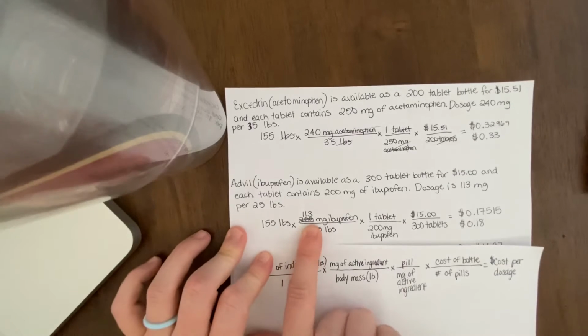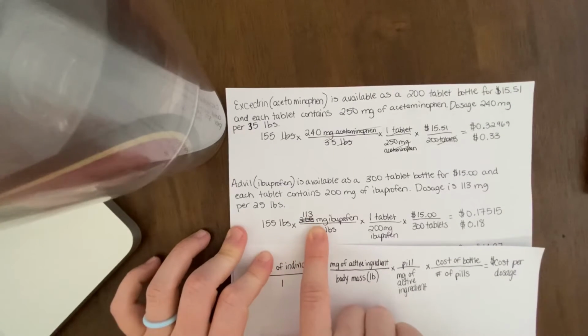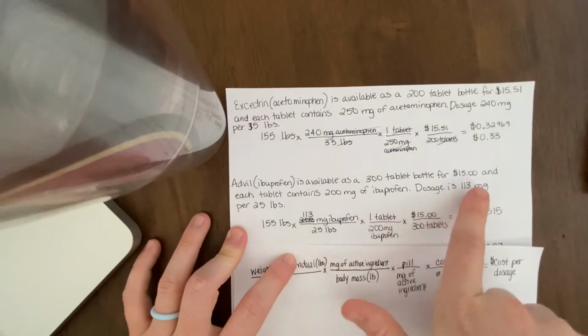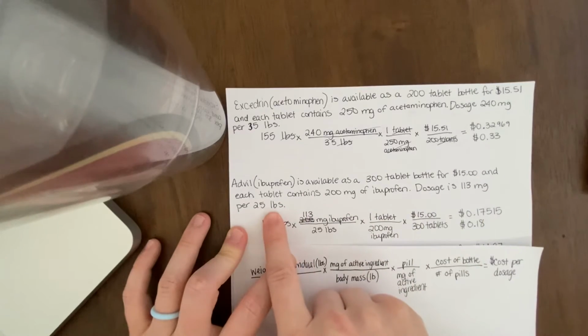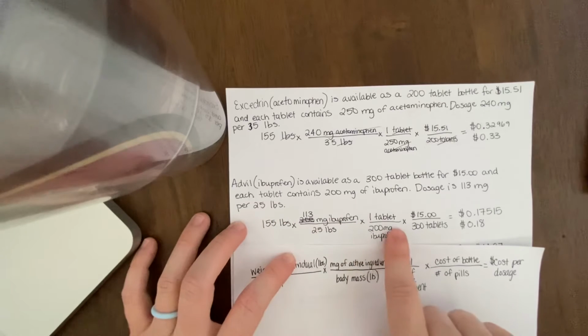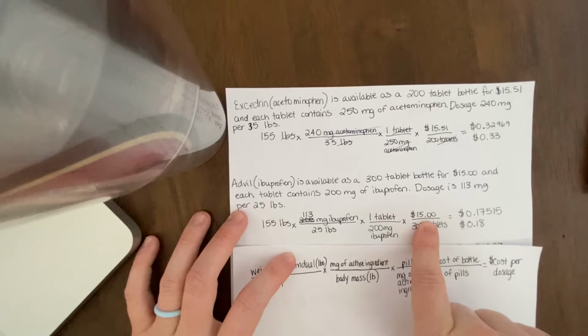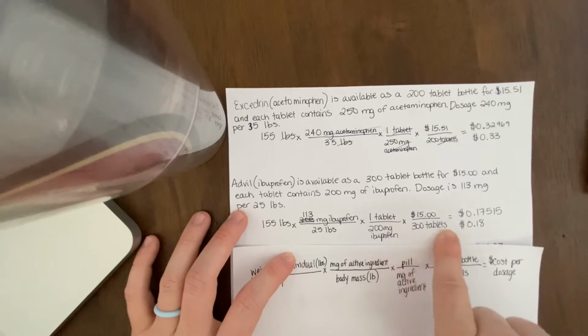We have 113 milligrams of ibuprofen for every 25 pounds, one tablet is equal to 200 milligrams of ibuprofen, one bottle is $15, and one bottle gives you 300 tablets.